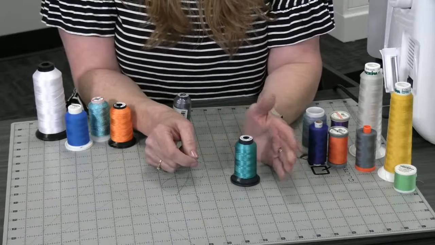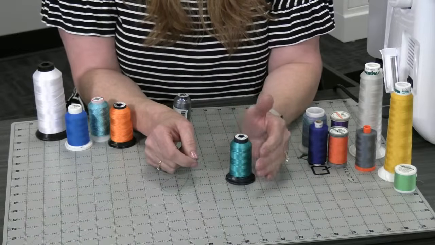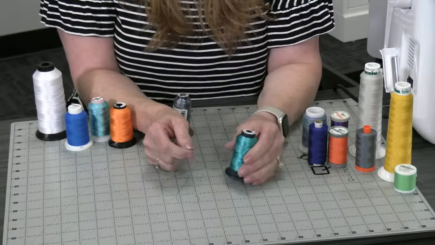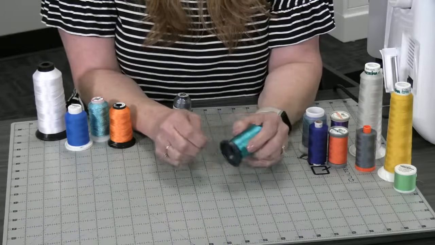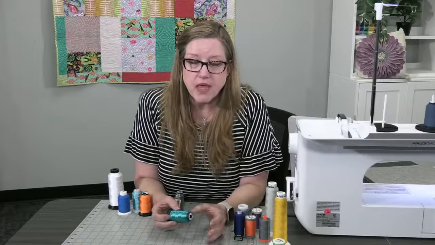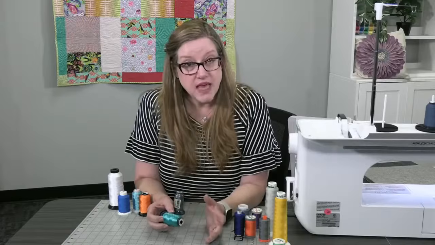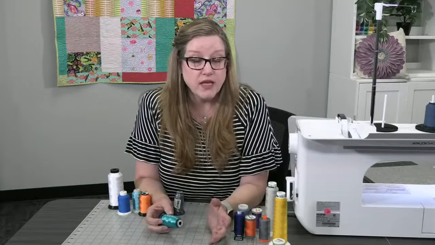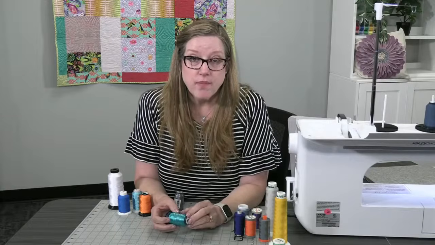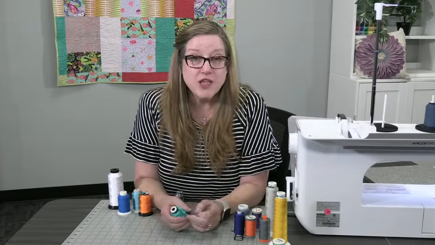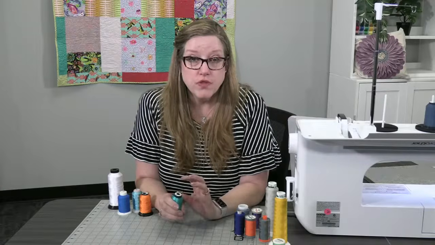Embroidery thread will generally come in polyester or in rayon. The difference with the rayon, I'll tell you, is it is beautiful, it's soft, it's extremely drapey, but it can be prone to breakage, and it's not colorfast. So if you want to make sure that nothing happens to your project, then you might choose the polyester thread.